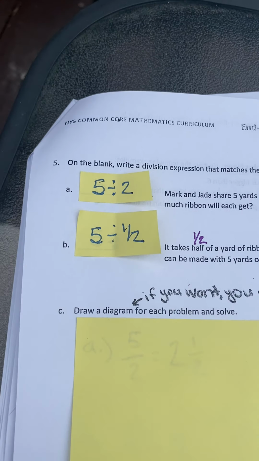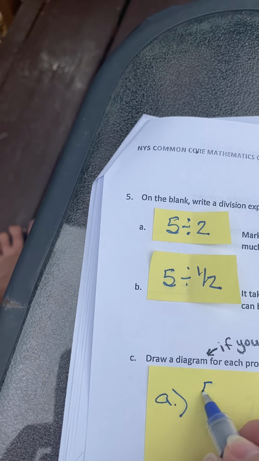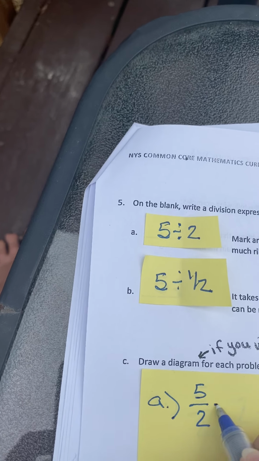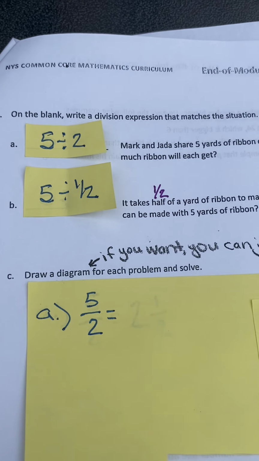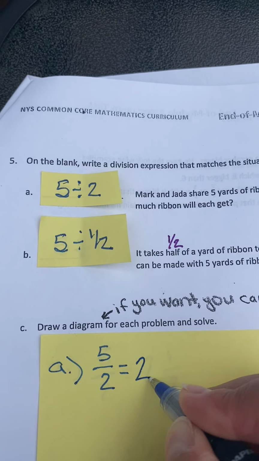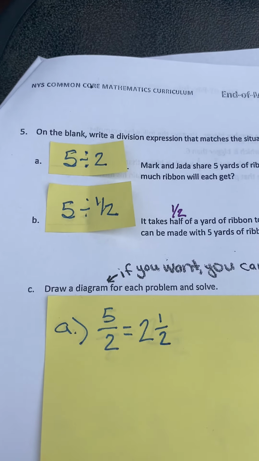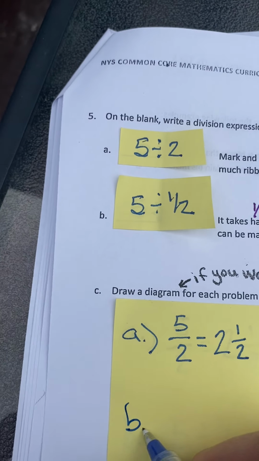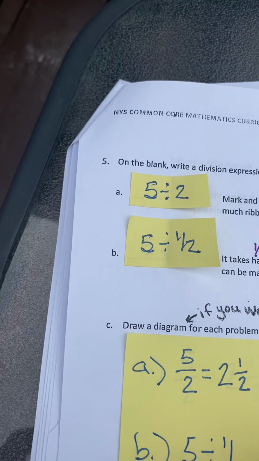5 divided by 2. Let's write it as a fraction. So let's look at A. 5 divided by 2. That's a nice, easy way to solve 5 divided by 2. 2 goes into 5 2 times. You've got 1 left over, and 2 is your denominator. The answer is 2.5. B is 5 divided by a half.